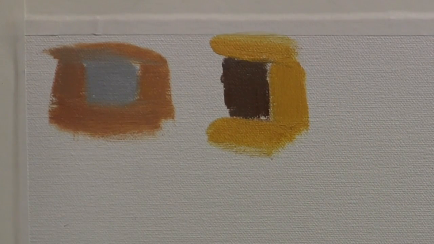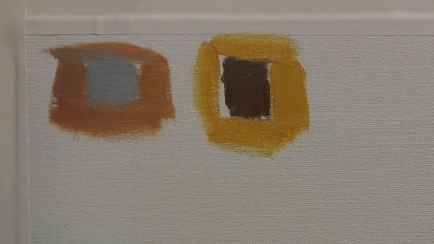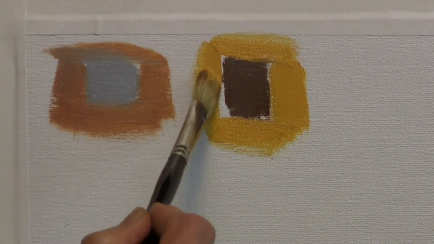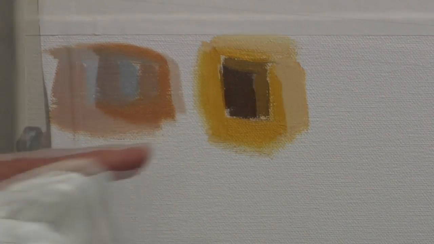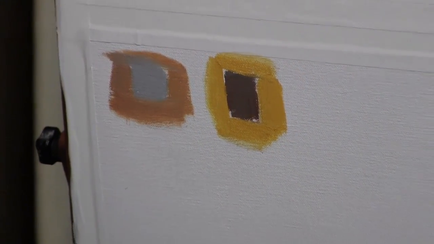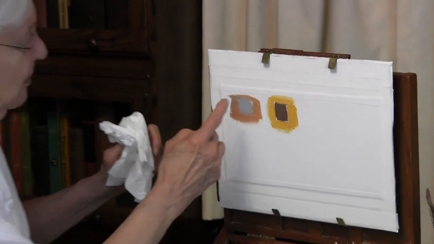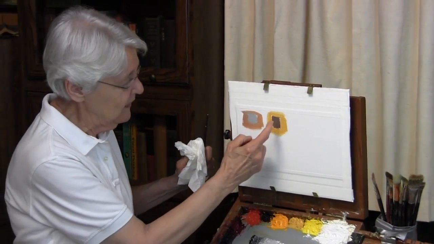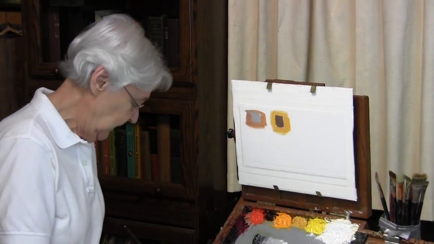Some visual magic. Just get that a little bit closer, right? See, now you can see that we've got purple. Look at what we have already. We have a blue, we have an orange, we have a purple, we have a yellow.